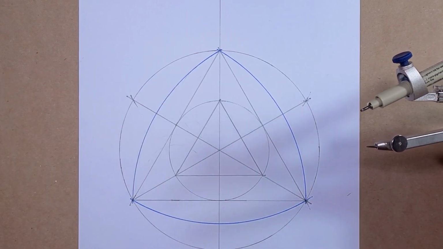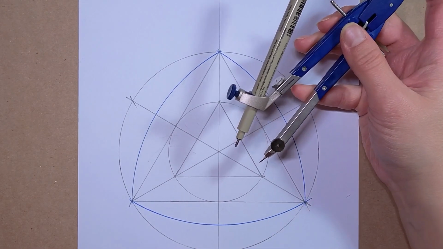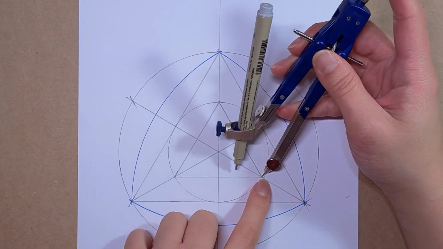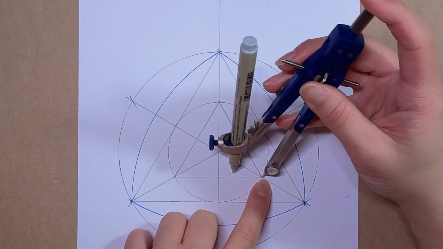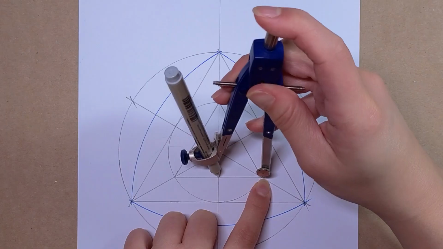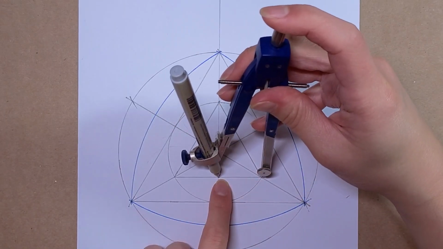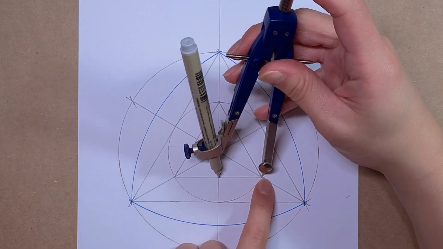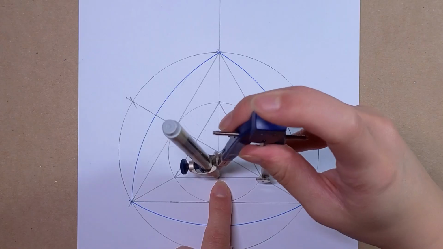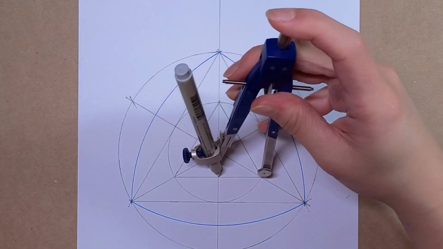Right, so if I remember this correctly, you're going to get your compass, and on the smallest triangle, put the compass point on one angle and open to half of one side of the triangle. So from the angle to the symmetry axis that cuts the side of the triangle.